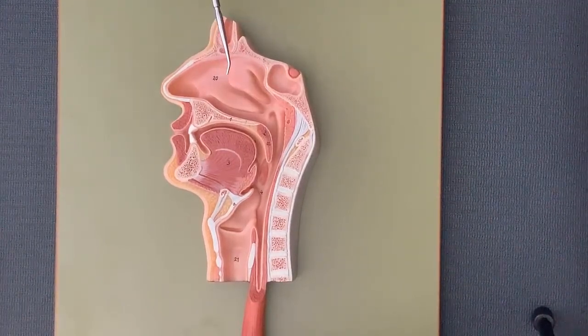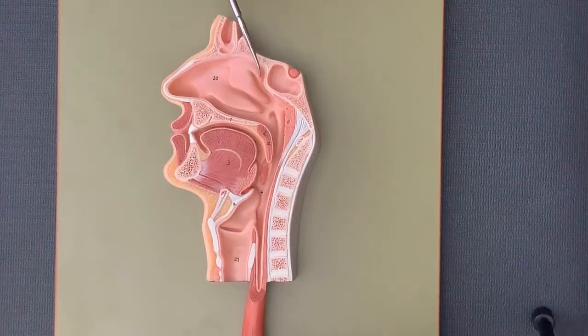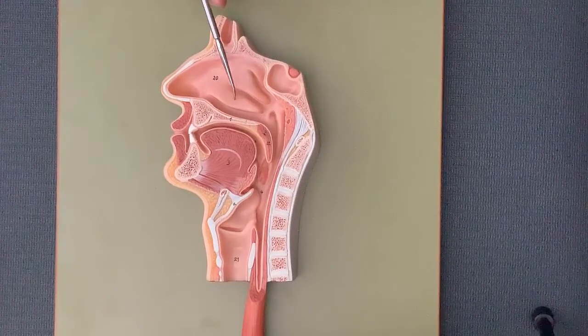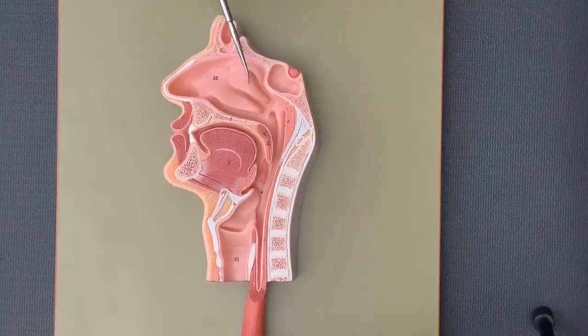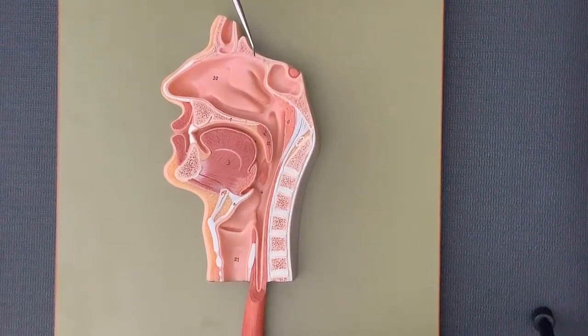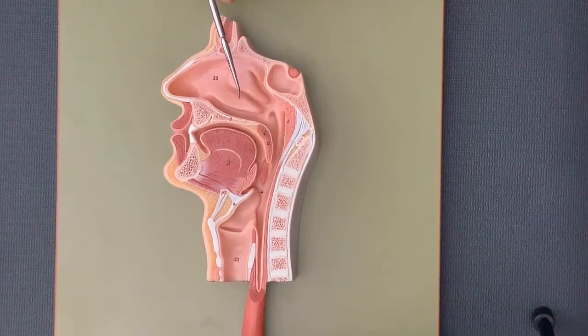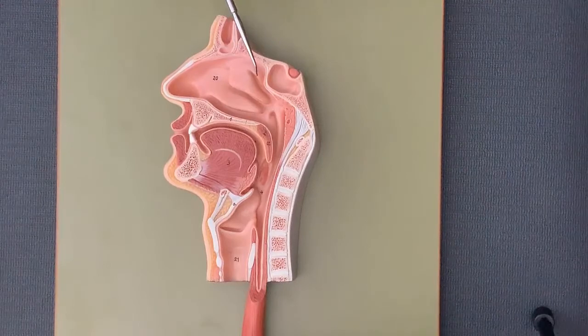The nasal concha, we can see as part of the nasal cavity, there are three protruding structures from the walls of the nasal cavity. So we've got the superior nasal concha, the middle nasal concha, and the inferior nasal concha.